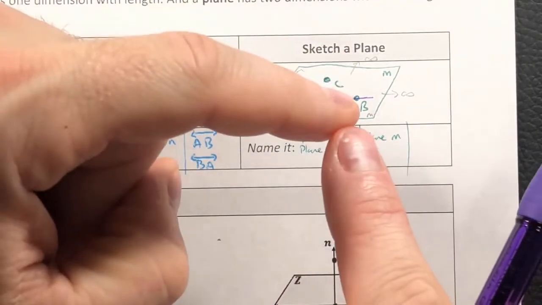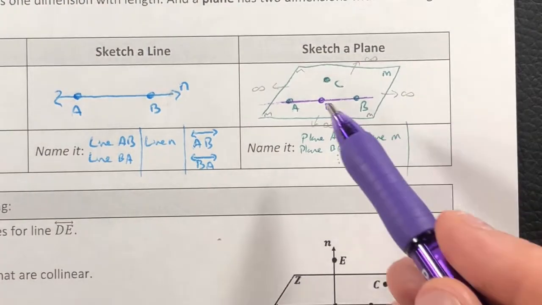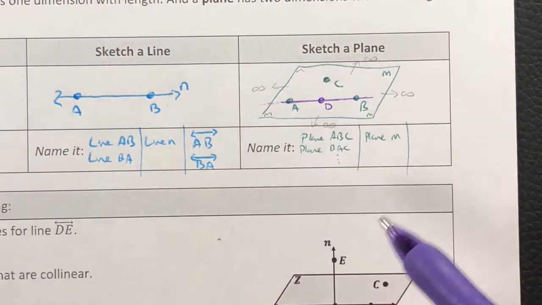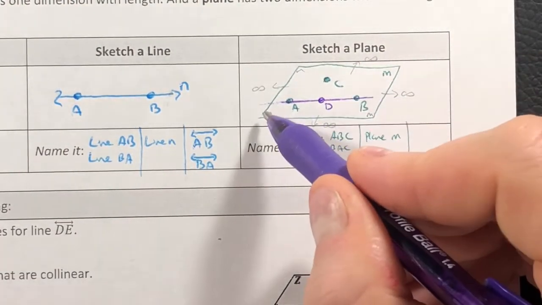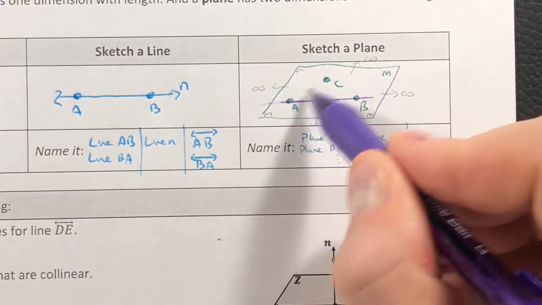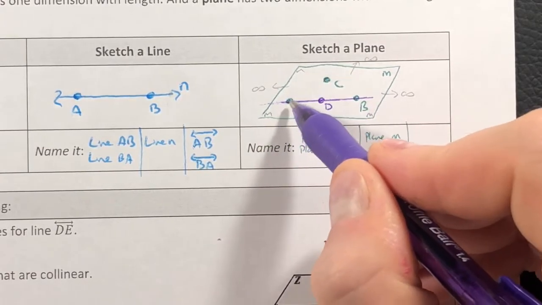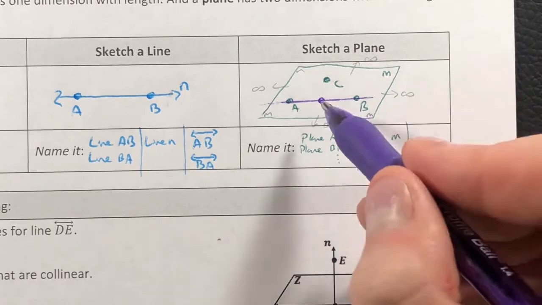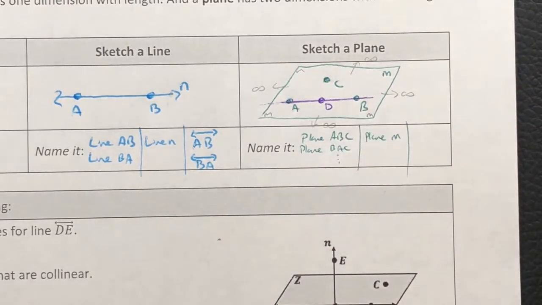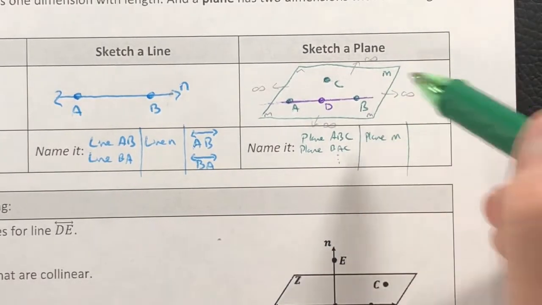That doesn't actually give the plane that other dimension. It has to be off of that line. Likewise, I could not do that same thing with A and C. I couldn't name a point between A and C and call this plane AEC. It's got to be off of the line. I can name it by the name.